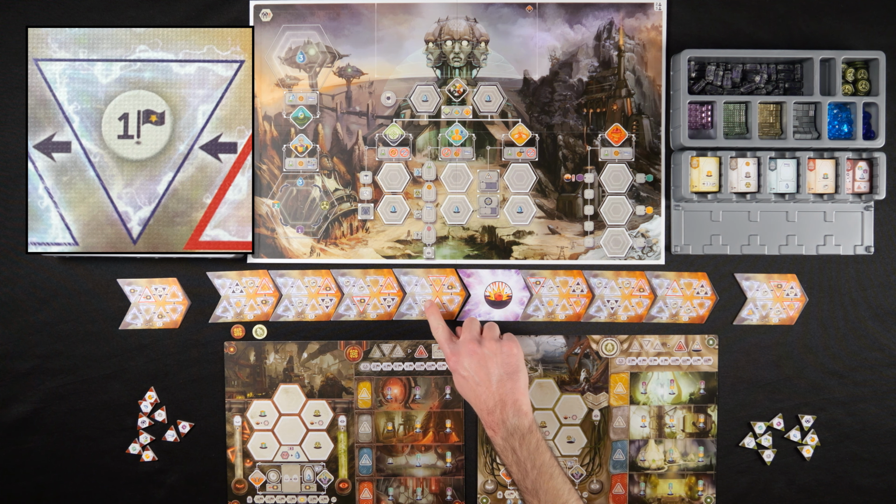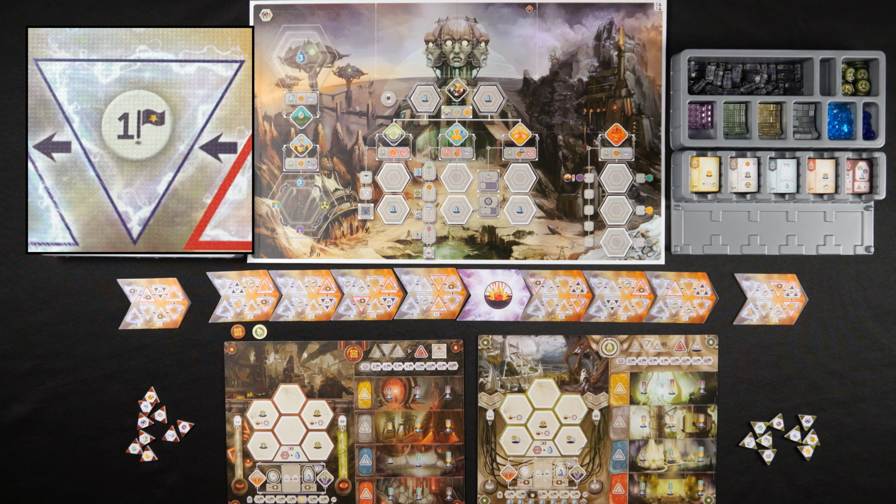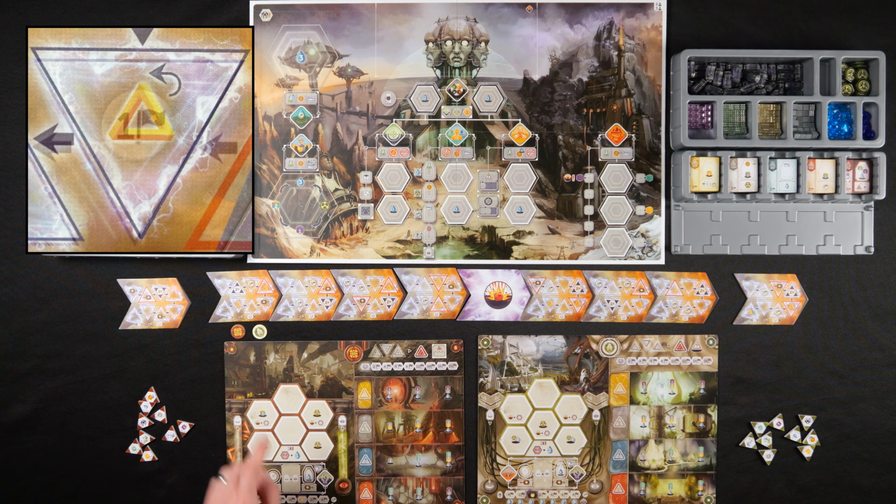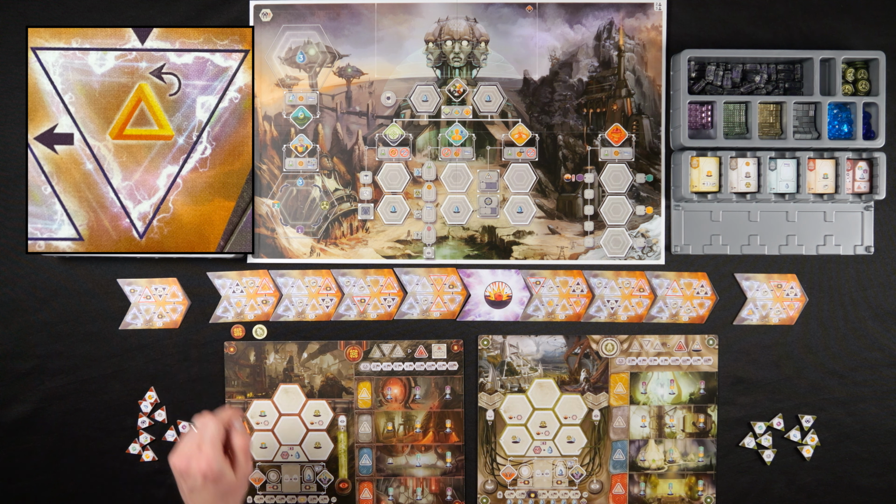The second bonus is this one here. It's just a 1 victory point icon, and that one's simple enough. If you place a warp token there, you get 1 victory point right away. Just put that by the side of your player board with the rest of your victory points. This one here is a stable timeline, or stable time rift.